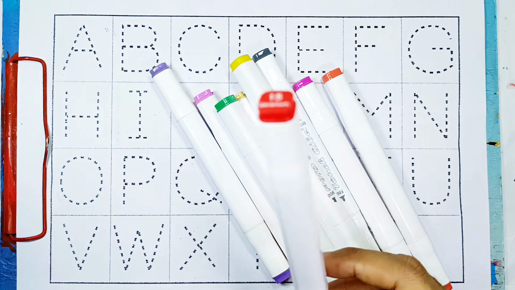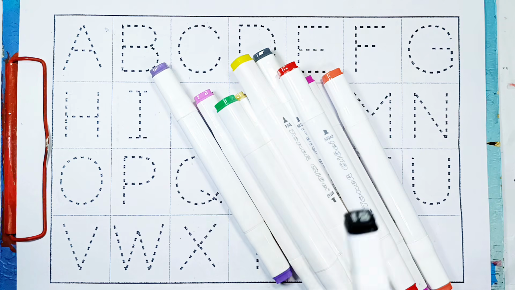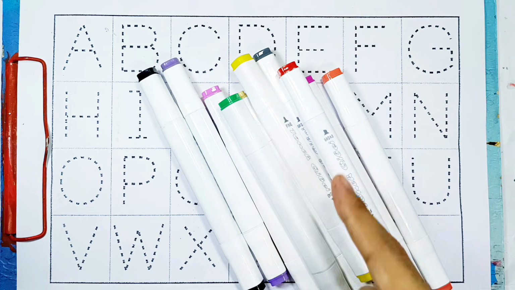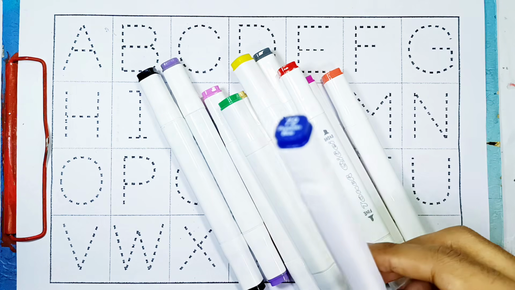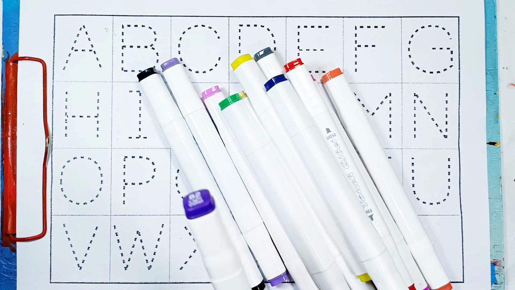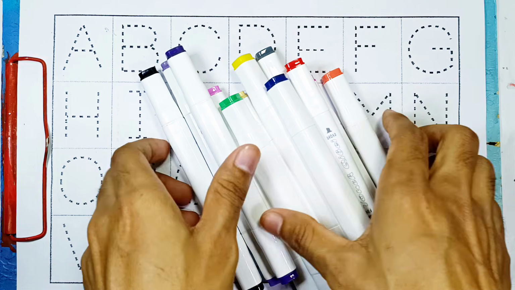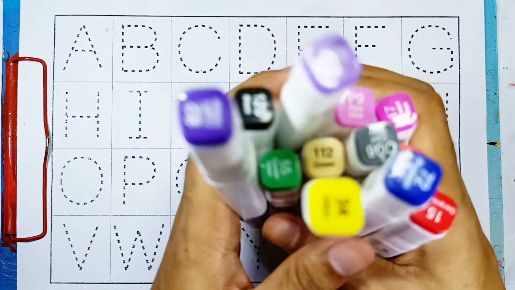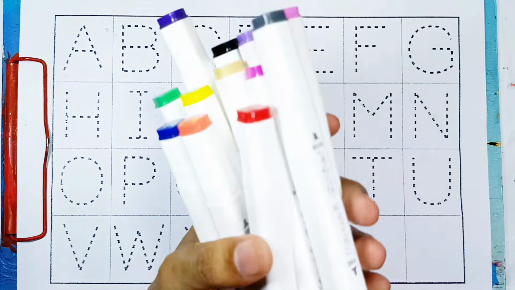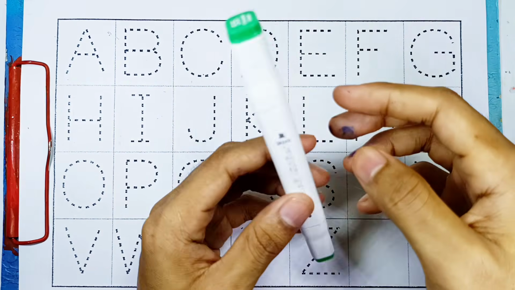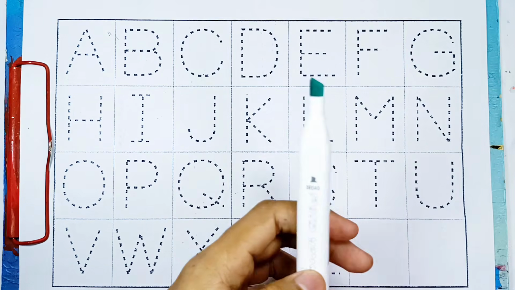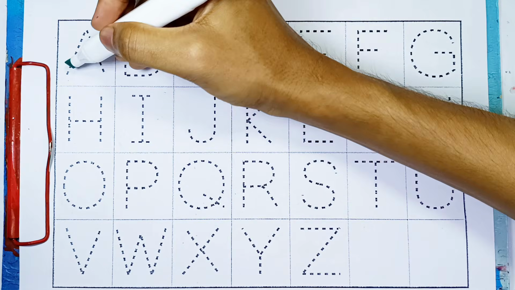Emerald green. Geranium color. The next one is black color. Stay with us. Persian blue color. The next one is, the last one is light violet color. First we are using the color of emerald green. Now we are using emerald green color.